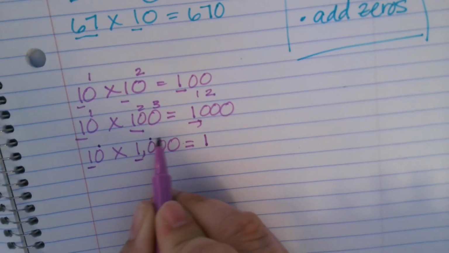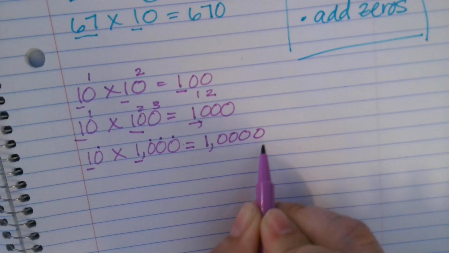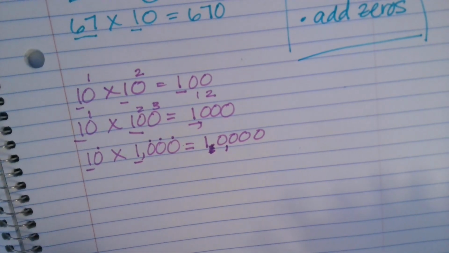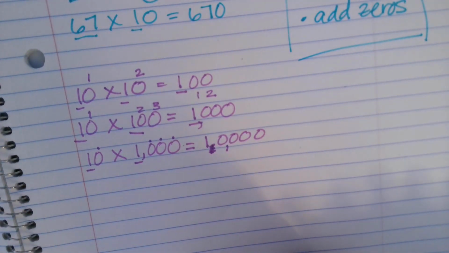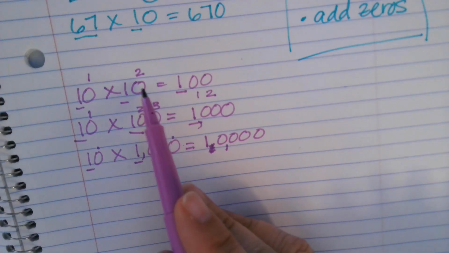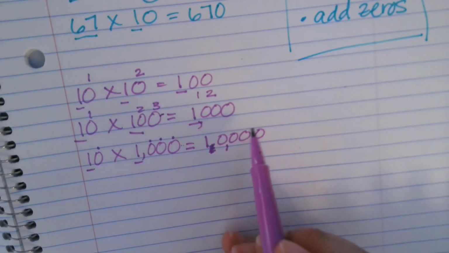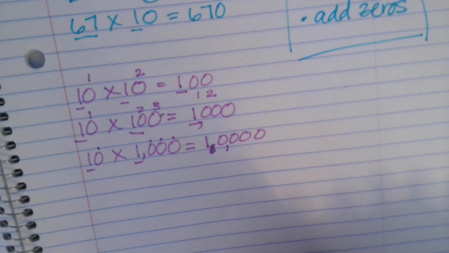Then I've got 1, 2, 3, 4 zeros. There you go. That comma was in the wrong place. Now I have 10,000. And then what do you see as a pattern here? I'm seeing you keep adding 1 zero. Yeah. So as I add a 0 here, 10, 100, 1,000, 10,000, and we could go on forever.